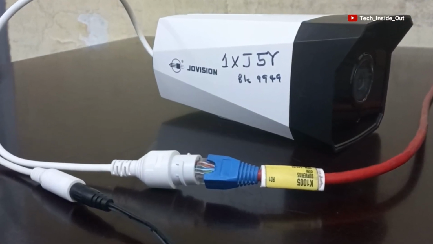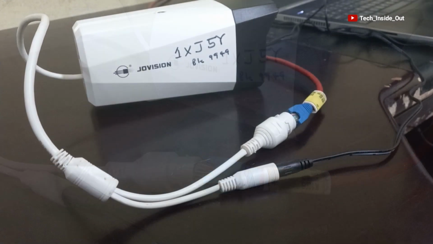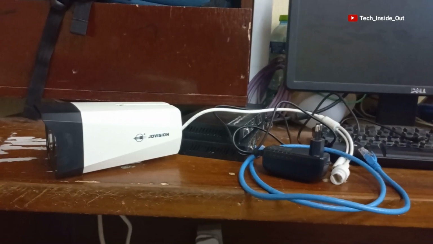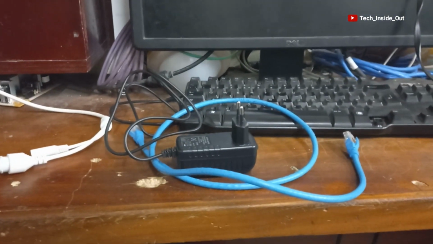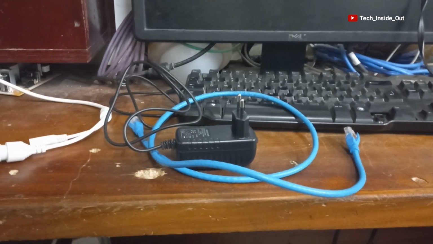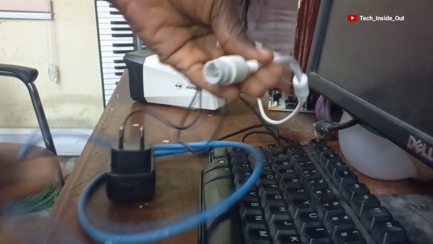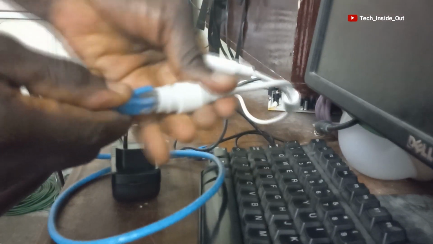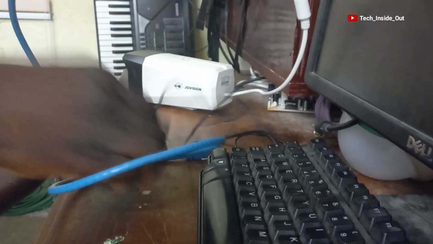I will go to the other location, which is a friend's office, and set up the other camera there. So I'm here at the other location with my camera, the power adapter, and the network cable to be used in tapping internet into the camera. I will connect the Ethernet cable which will carry internet into the camera. Here is also the power adapter for the camera. I will connect it for power supply into the camera.